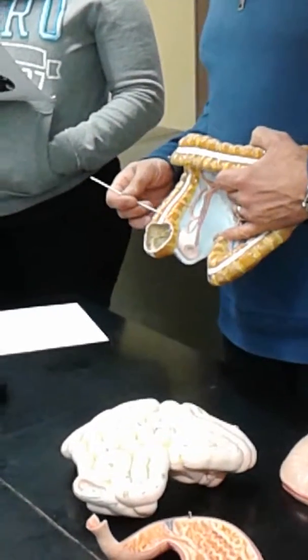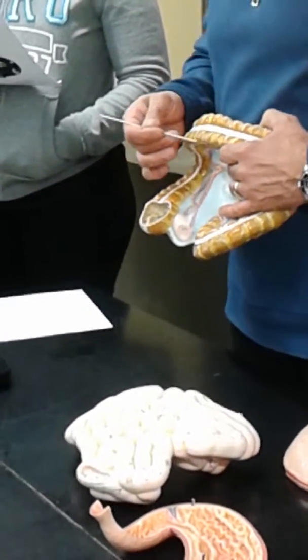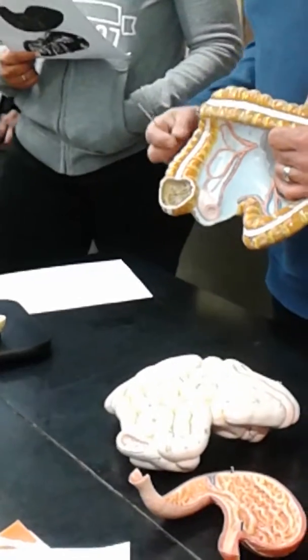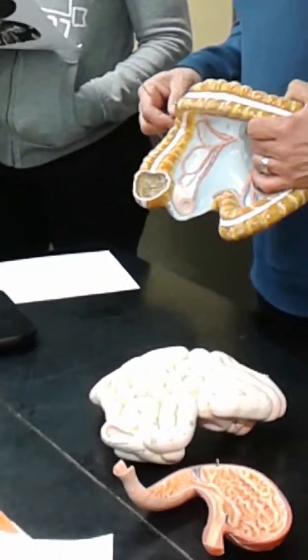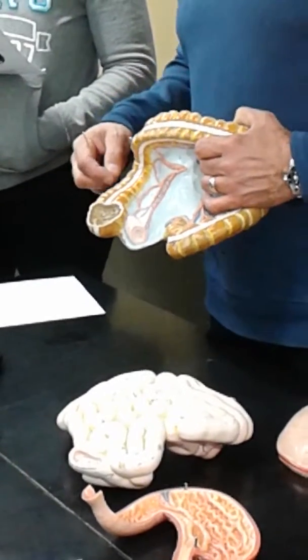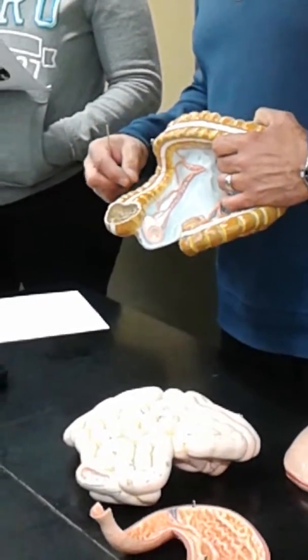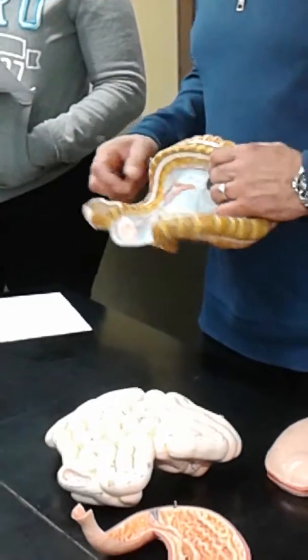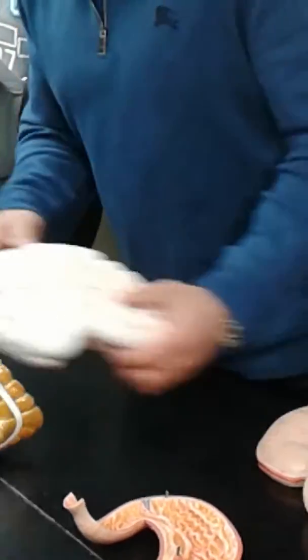You also have the tinea coli, this band of smooth muscle, here and here, and these little pockets are called haustra. These fat yellow structures here are called epiploic appendages. All right, small bowel, large bowel.